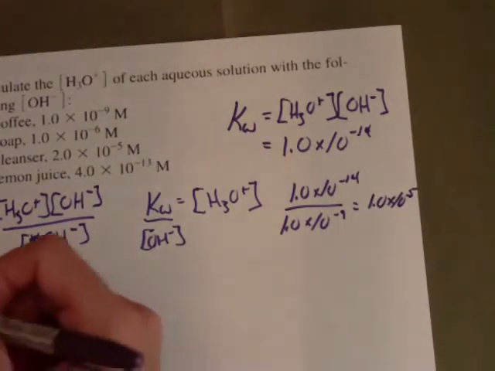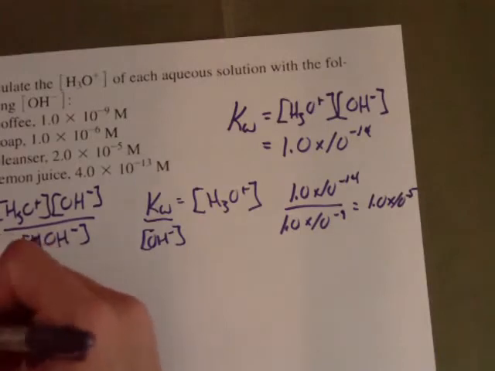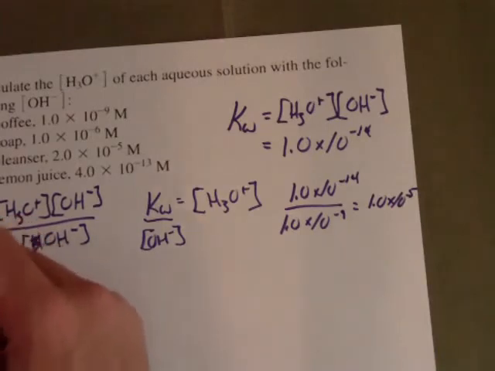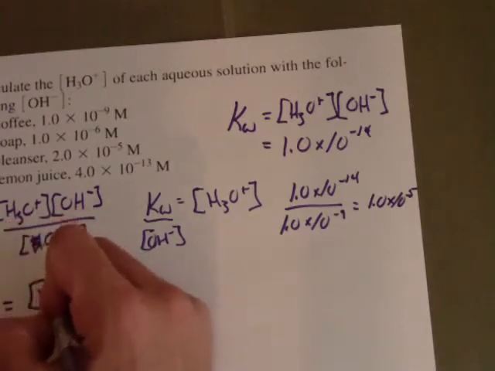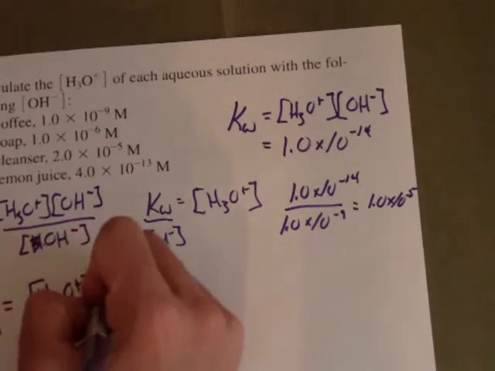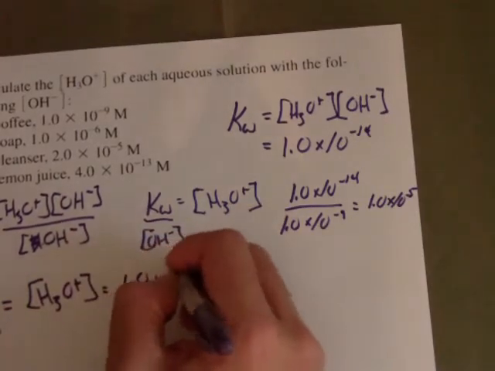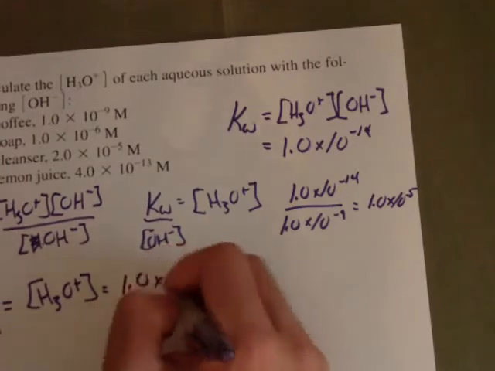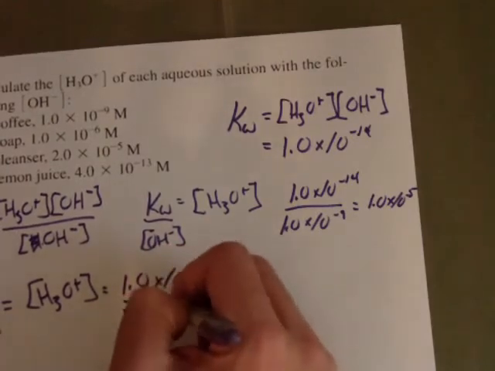We'll skip B and we'll go to C. And for C, we'll just start with Kw over OH minus equals H3O plus. And we get 1.0 times 10 to the minus 14 over 2 times 10 to the minus 5.